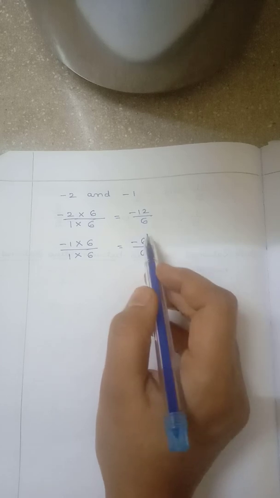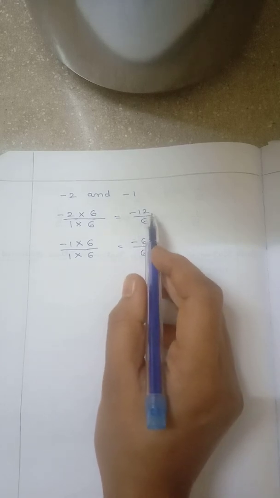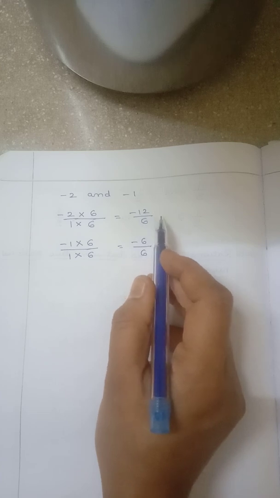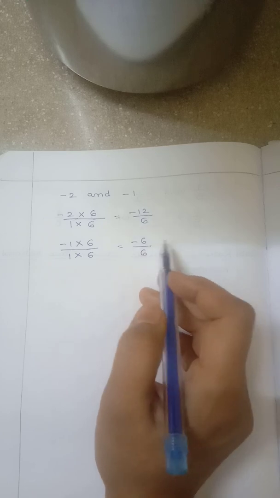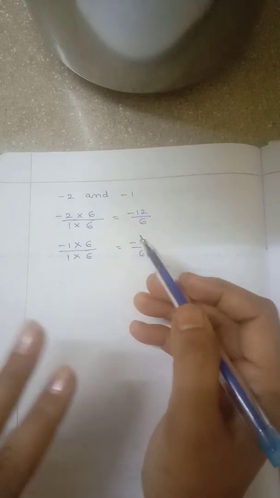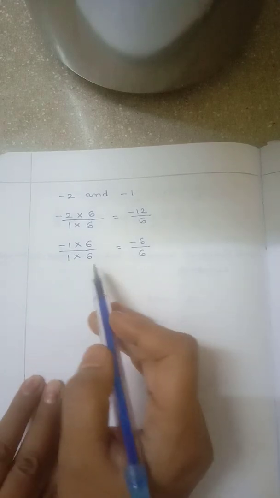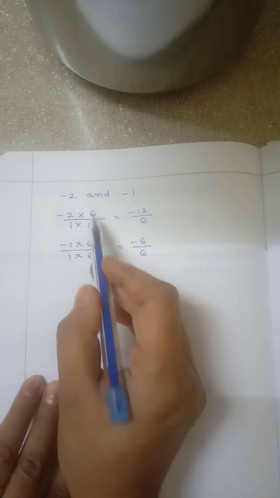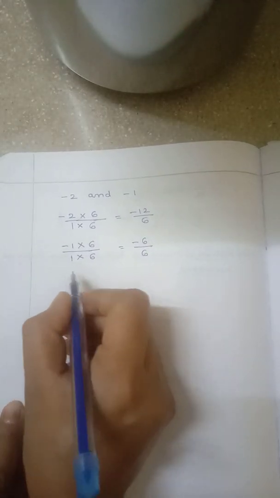So write the numbers which come between -12 and -6. You will get -11, -10, -9, -8, -7. Yes, all these numbers you will get between -12 and -6. They have told to write 3, but we have got 6. So any 3 you can write. Like this you can increase these numbers and get infinite rational numbers between any two given rational numbers.